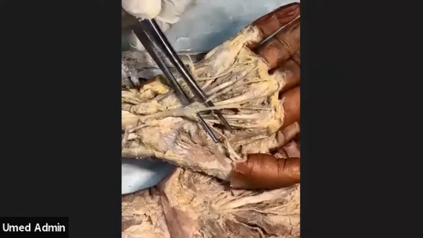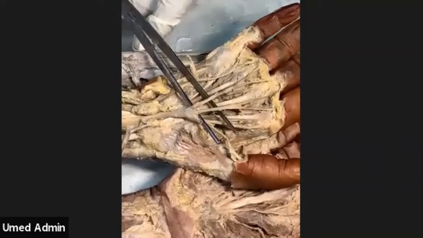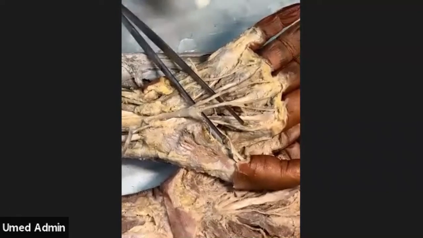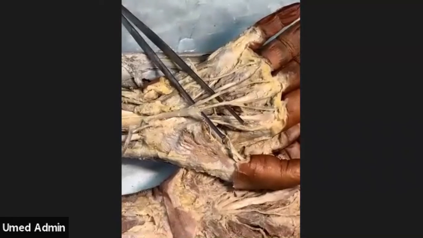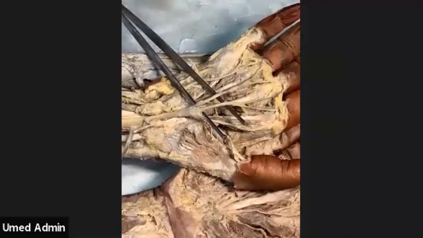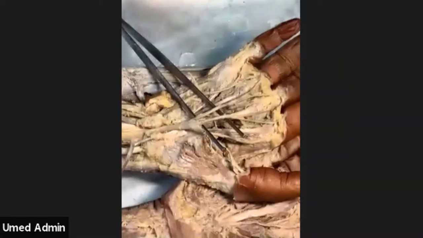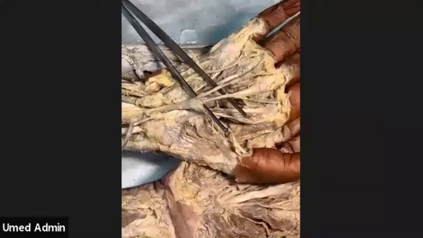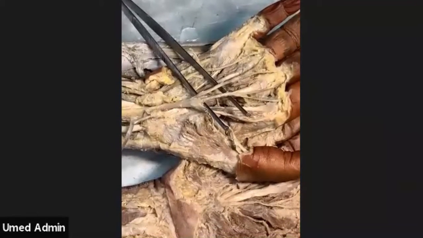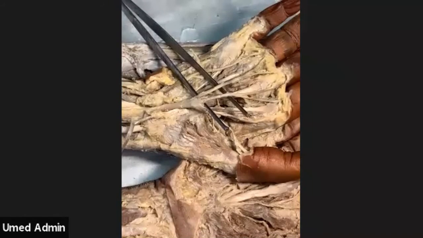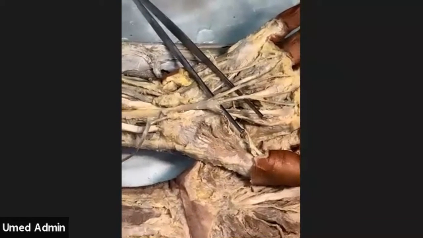But these two that are coming off the medial branch, they are called what? Common palmar digital cutaneous. So the lateral branch gives off three proper palmar digital cutaneous, and the medial branch gives off two common.